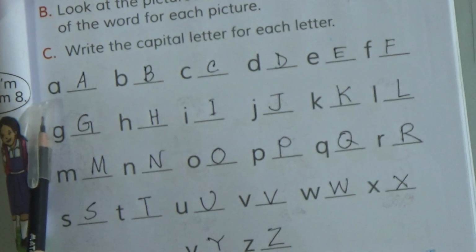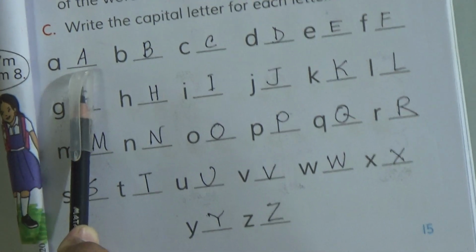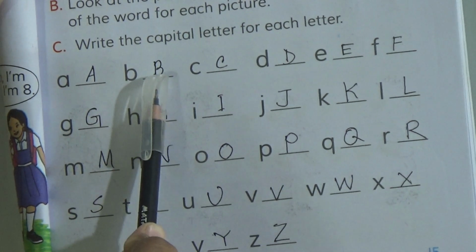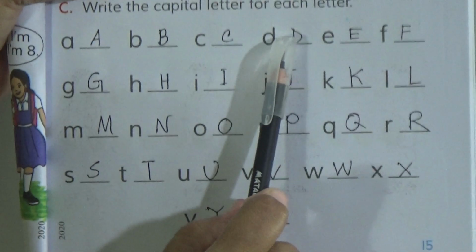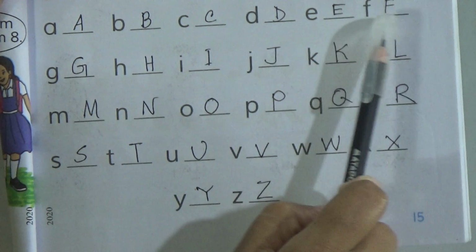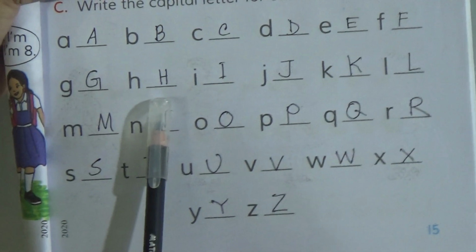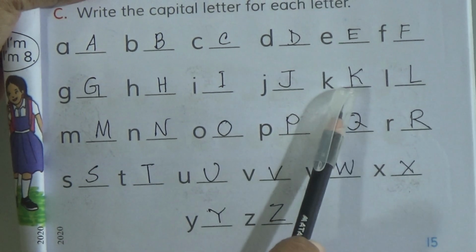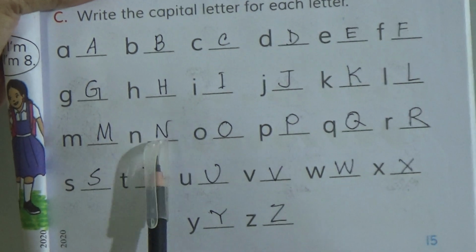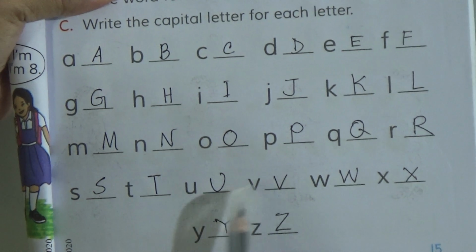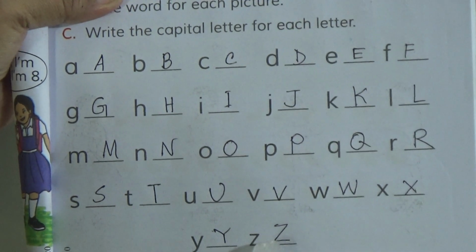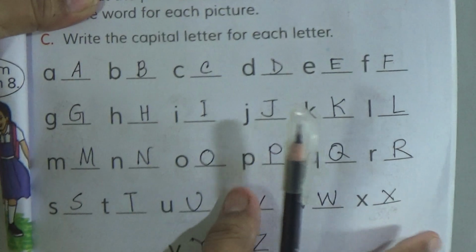Like the first one, this is small letter A. This is capital A. B, capital B. C, capital C. Small letter D, capital D. Capital E, F, G, H, I, J, K, L, M, N, O, P, Q, R, S, T, U, V, W, X, Y and Z. Now go to the next page and the next unit.